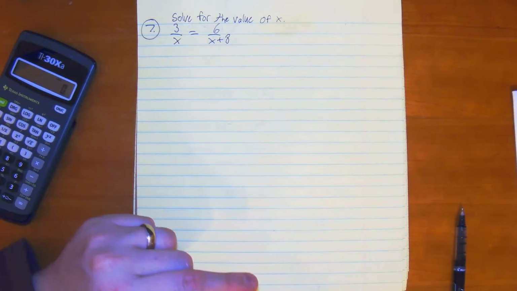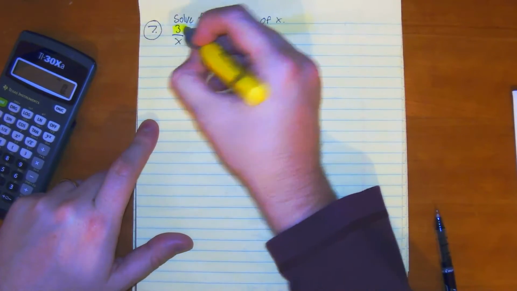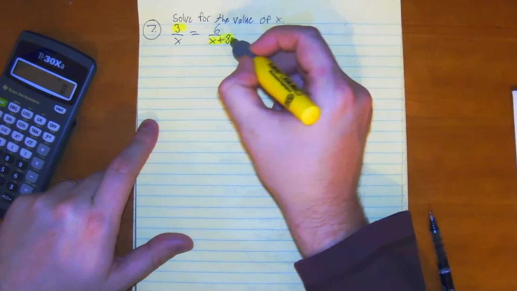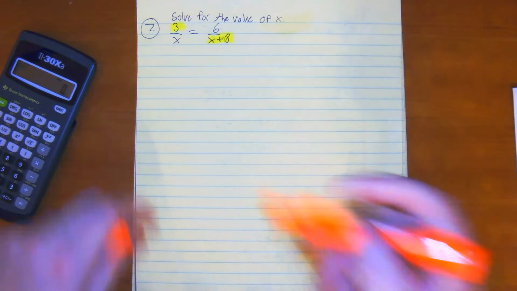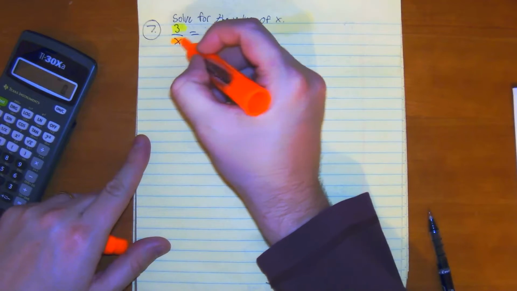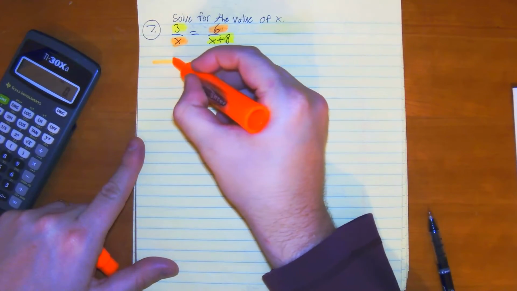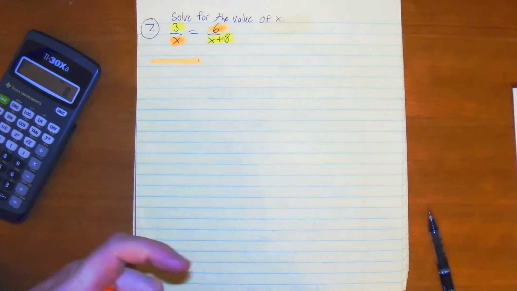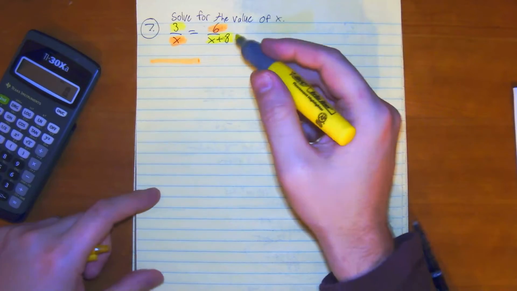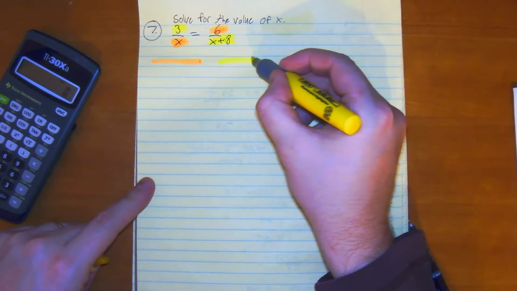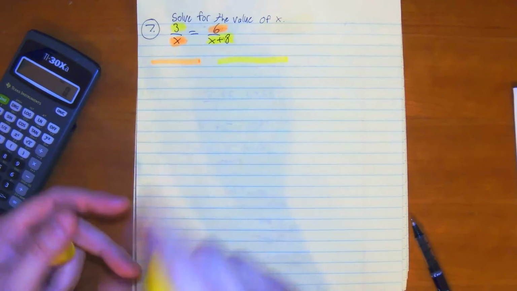So we have to use the cross product rule. We're going to be multiplying the 3 by x plus 8, and we're going to be multiplying the x and the 6 using the cross product rule. It doesn't really matter where we put it, mathematically speaking. If you can be precise, but right here it really doesn't matter. So we're just going to put the yellow right here and the orange on the left.